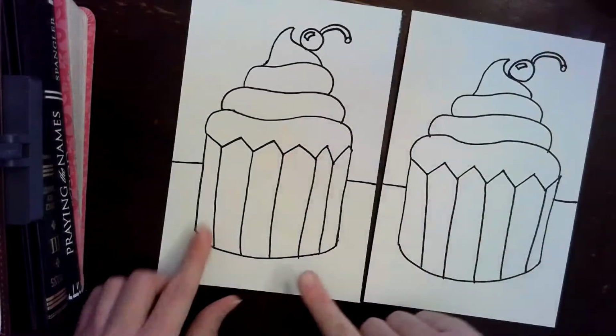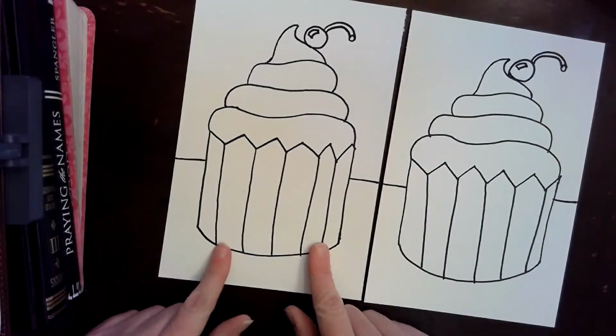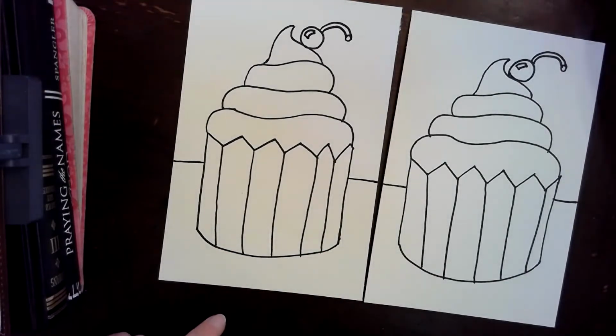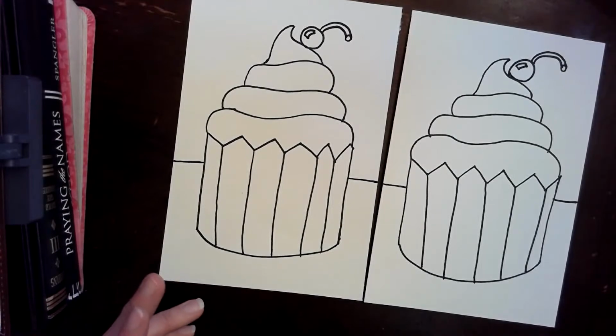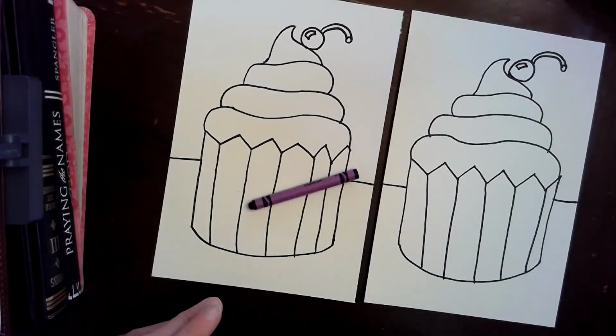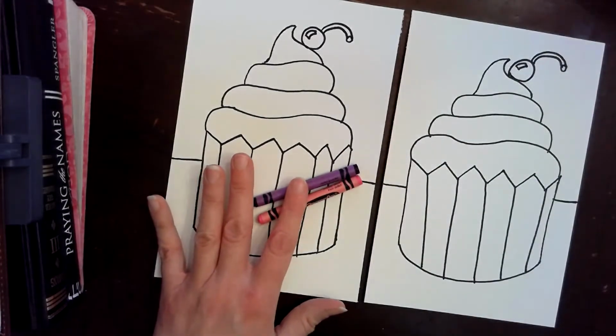Now, for your crayon, I want you to think about value. Value is how light or dark a color is. So I'm going to pick purple, and I'm going to pick a completely different color. I'm going to pick 2 different colors, okay?